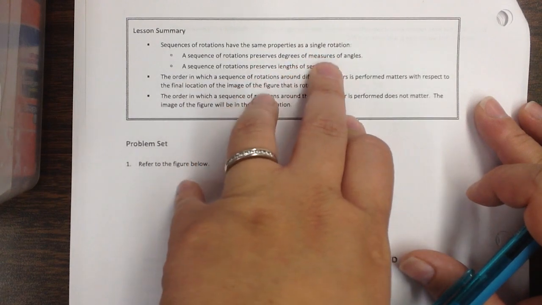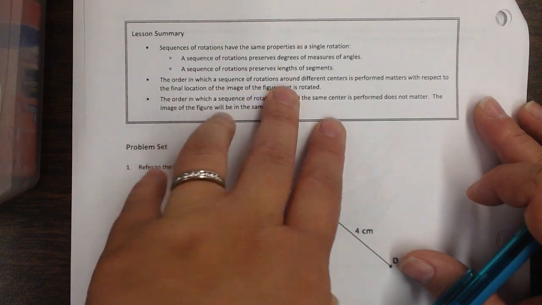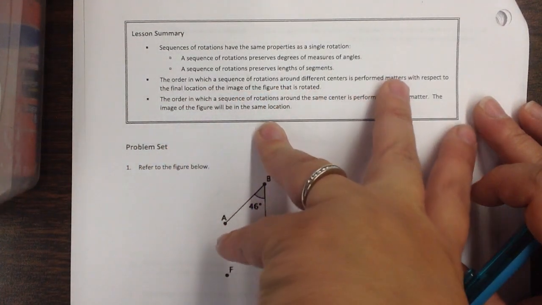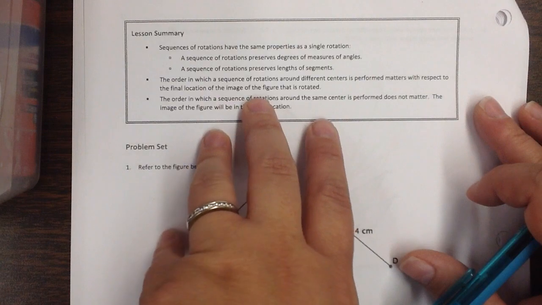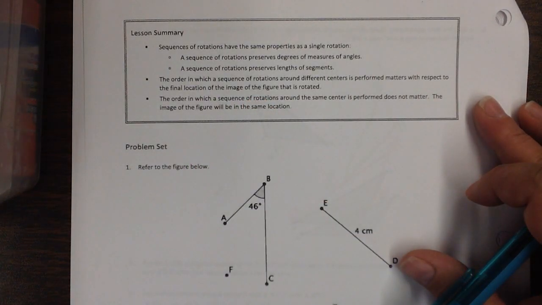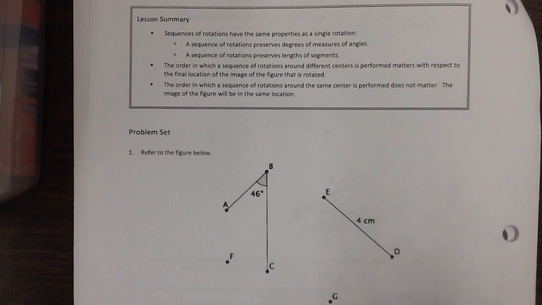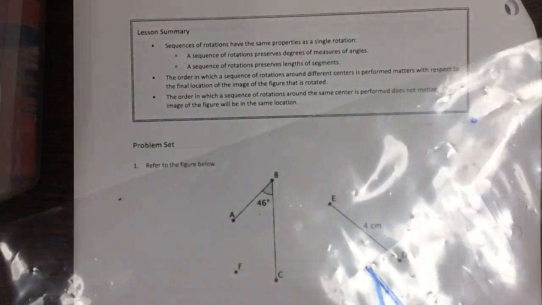They preserve the angle measures and they preserve segment lengths. The order in which you rotate something around different centers does make a difference on the final figure, the location of the final figure. Okay. And then this last one is the one that you'll do on 4. Okay. If you have any questions, make sure you come and see me.